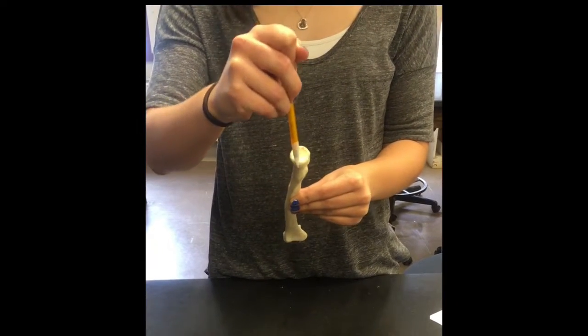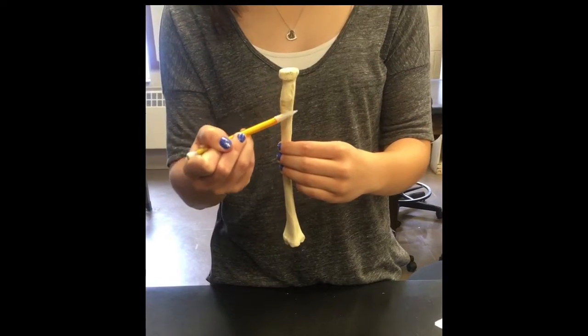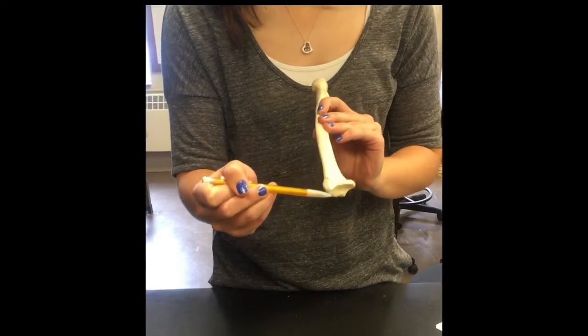This is a right radius. This is the head. This is the neck. This is the radial tuberosity and the styloid process.